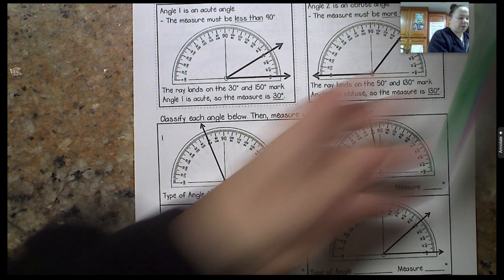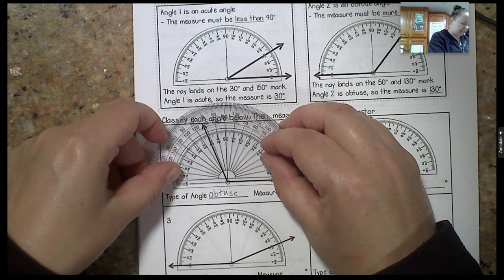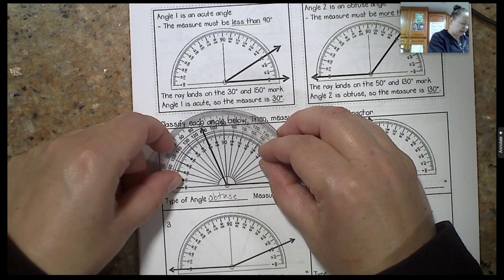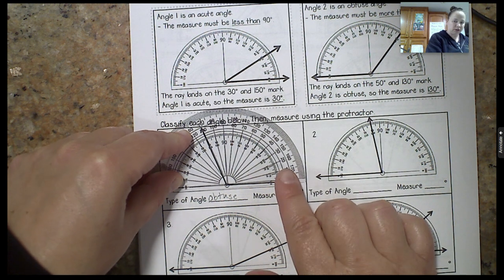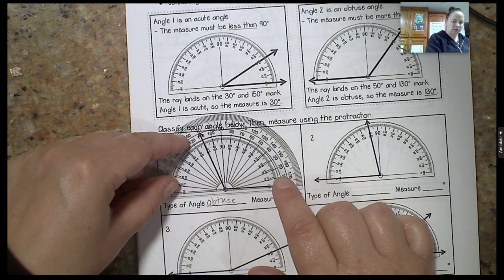And I already lost my protractor. Here it is. So if I was using this protractor, I would line it up on the vertex in the middle. And I'll show you how to do this in a moment. But see how I just put that right over? It's not up here. It's not down here. It's right there on the vertex.